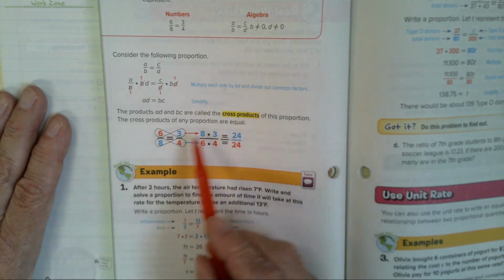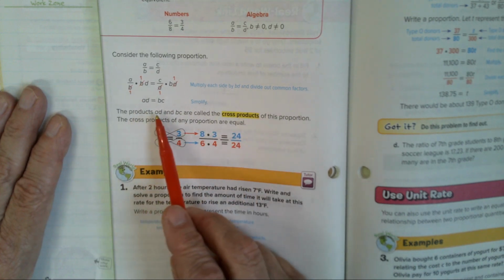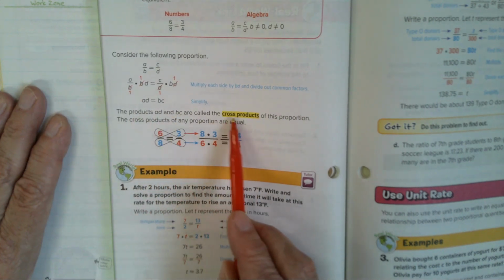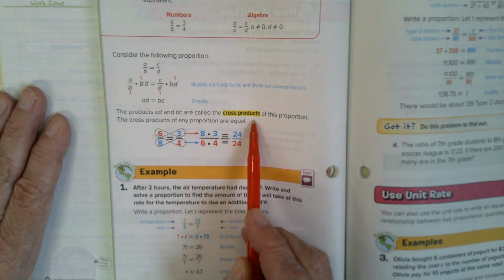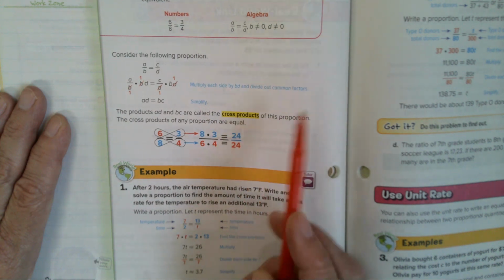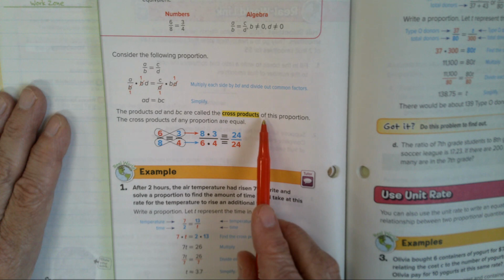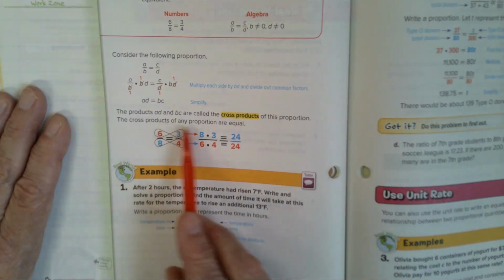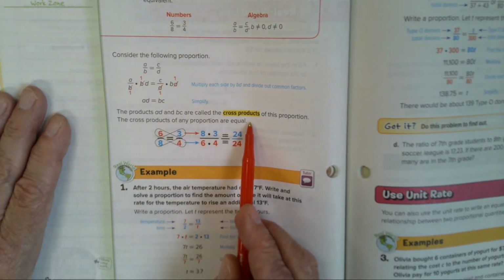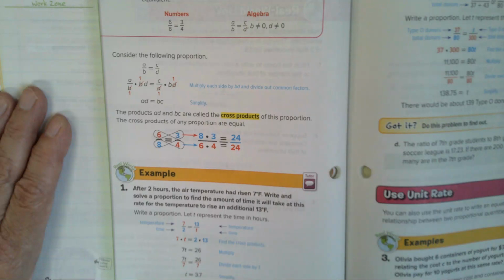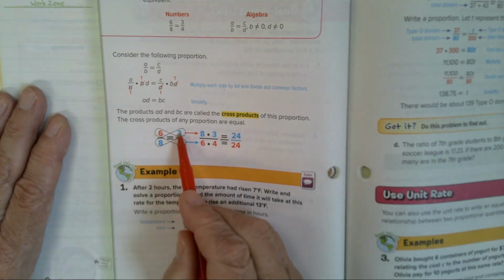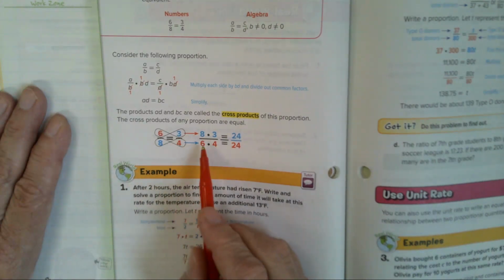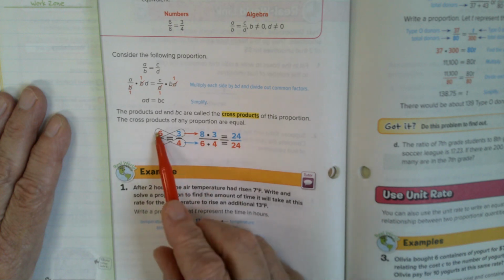Well, let's do it with numbers. The products AD and BC are called the cross products because you cut across to get to these numbers. You cut across and you multiply. The cross products of any proportion are equal. Okay, so 8 times 3 will equal 6 times 4.